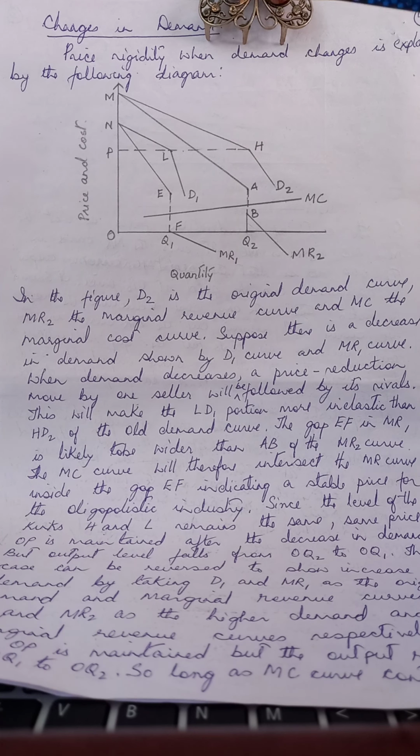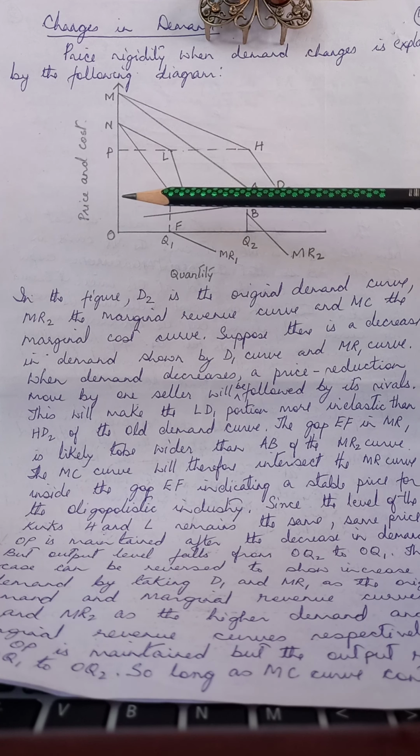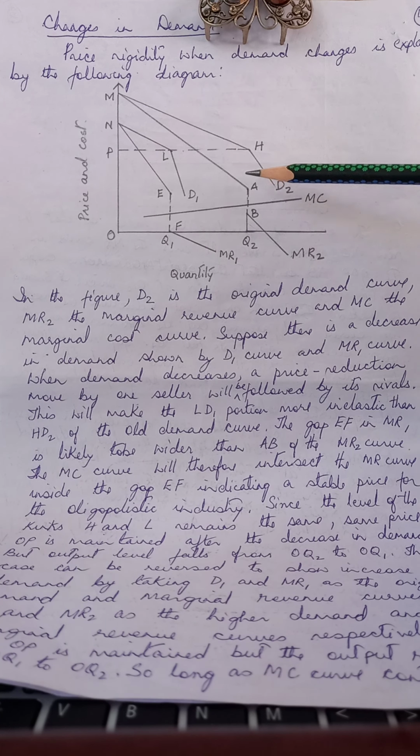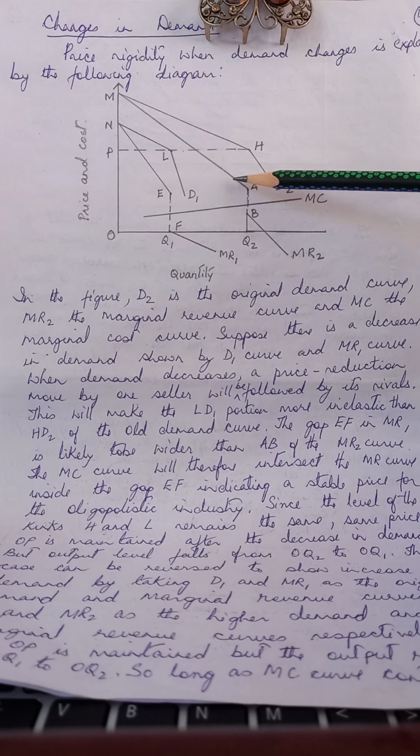But even then, so long as the marginal cost curve lies within the gap, even if demand increases, quantity demanded will increase, but still the price OP prevails in the market. And like what I've been telling you, the gap AB will become smaller and smaller. So with an increase in demand, a situation might come when this marginal cost curve lies above point A. And if that happens, price will change.